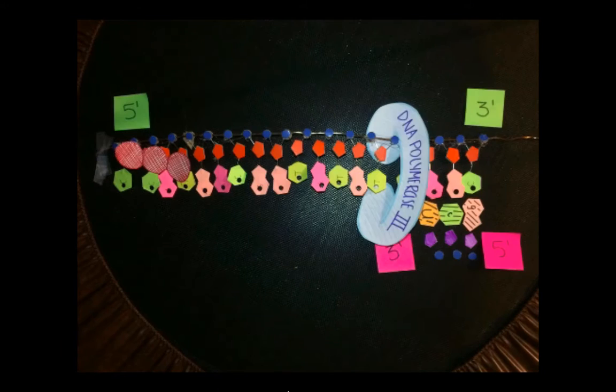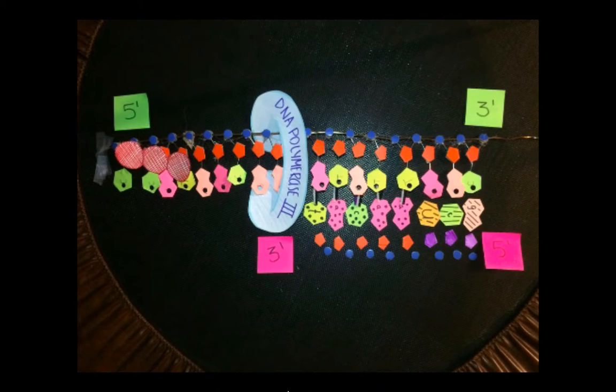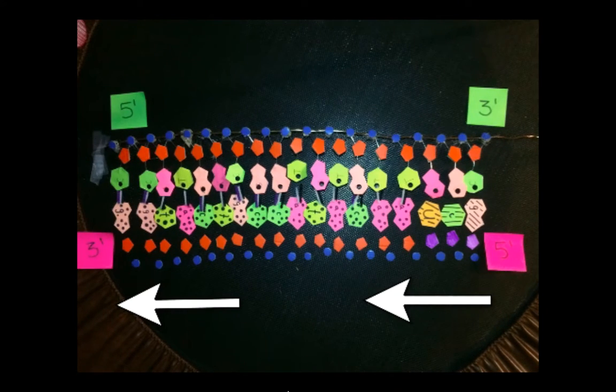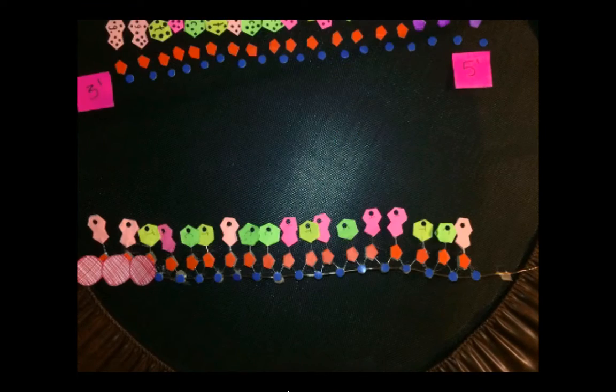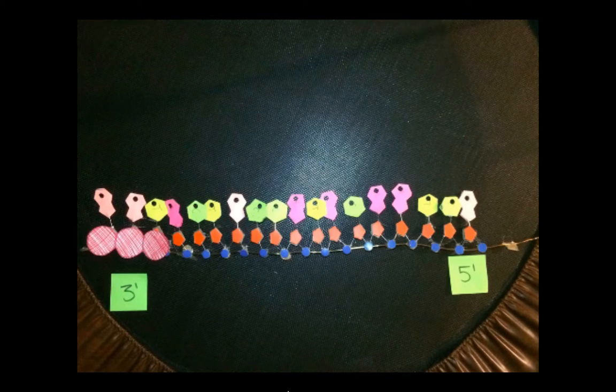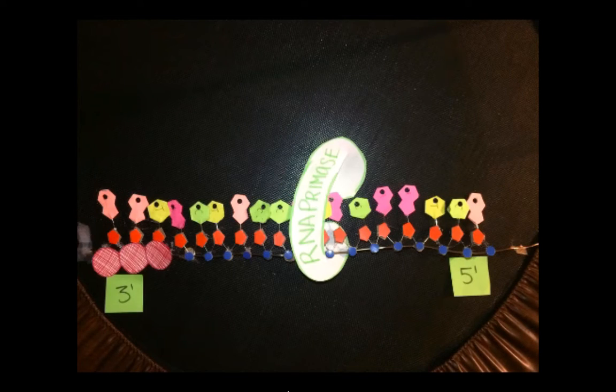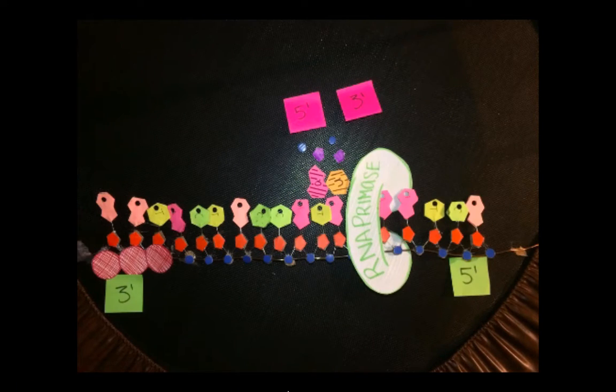DNA polymerase III comes along and starts where the primer is, putting complementary nucleotides from 5' to 3', continuously creating the new DNA strand. RNA primase enters again for the lagging strand. It does the same as before, but instead of just one, it places multiple primers along the DNA.